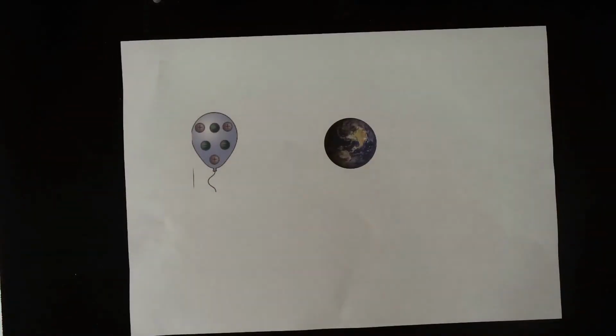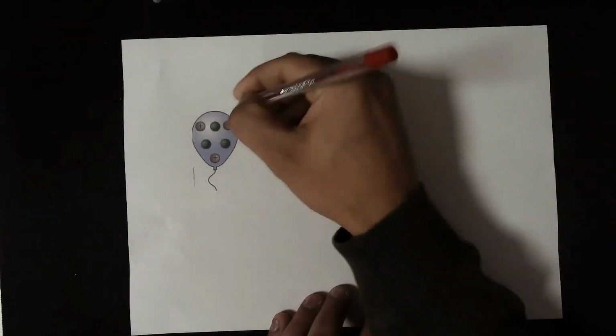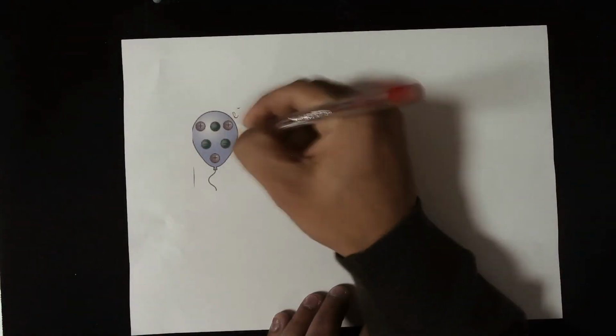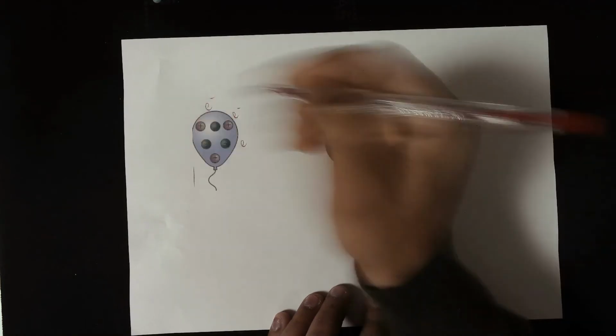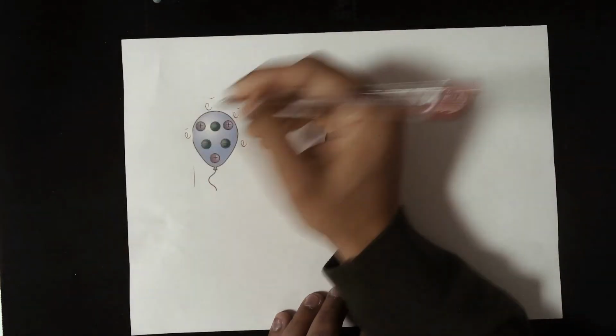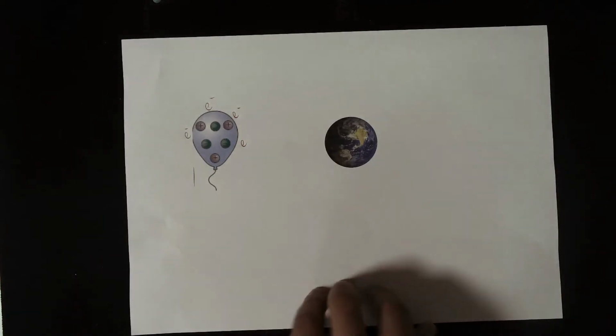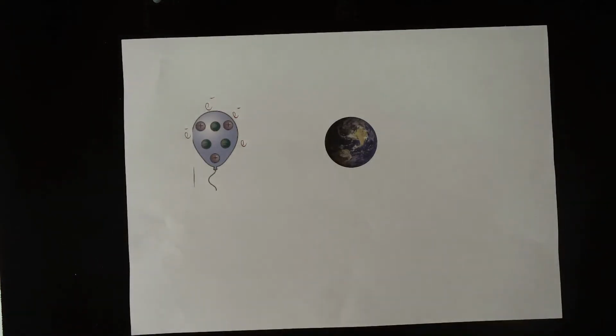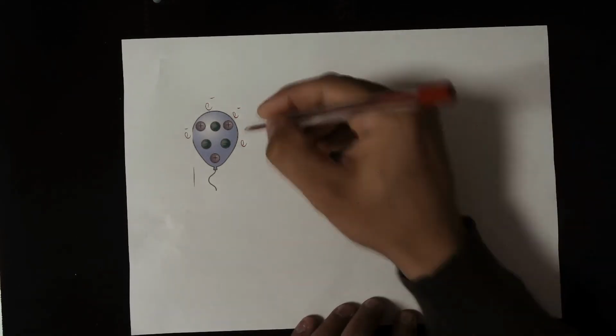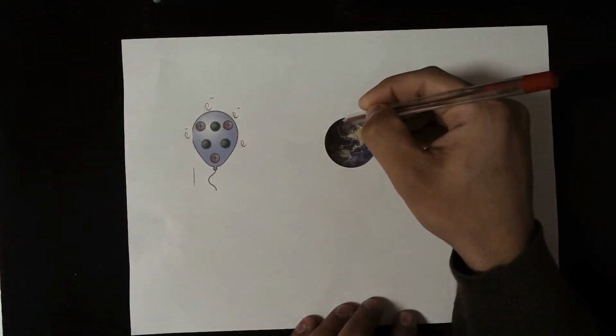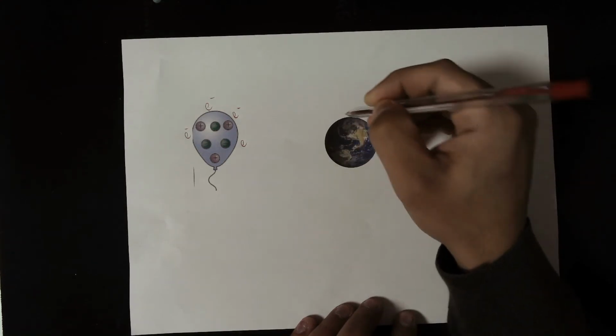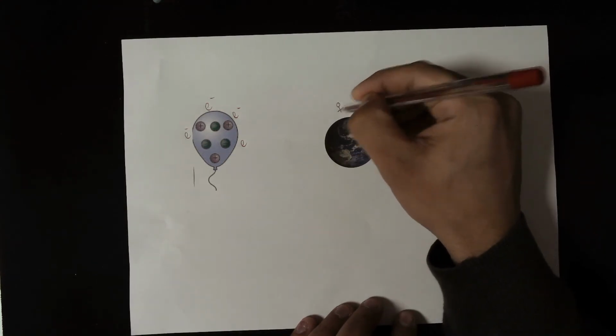Okay, so the next thing we need to look at is what happens if an object keeps on gaining negative electrons. As more and more electrons are transferred to the object, let's say we're rubbing the balloon and lots of electrons are transferred to the balloon, and the size and charge increases, then a potential difference will occur between the charged object and Earth, or any earthed object like us.